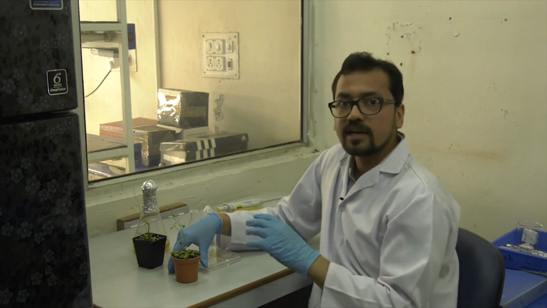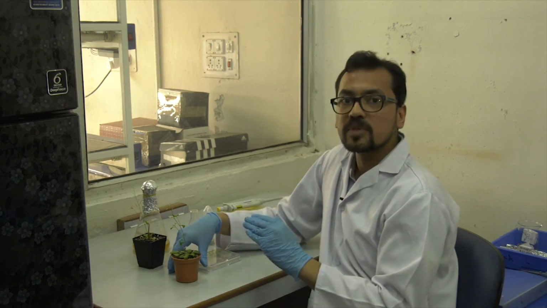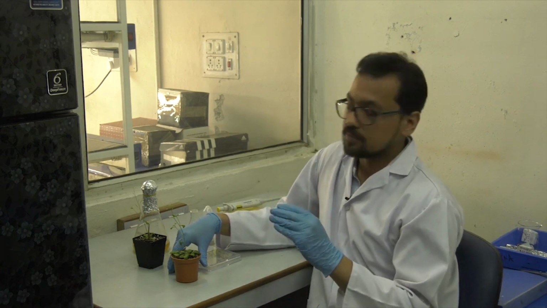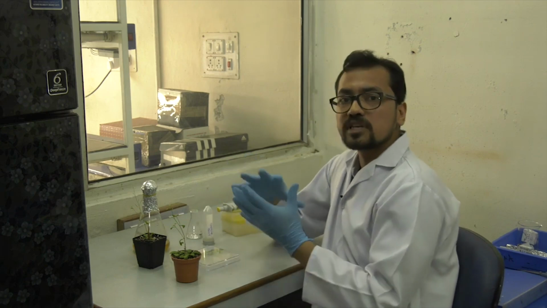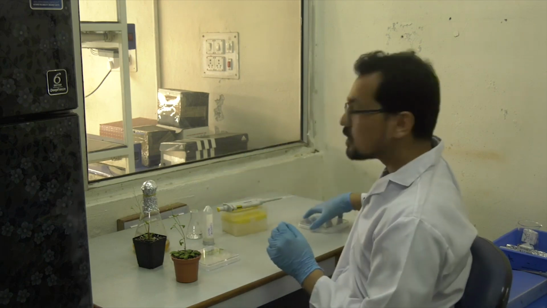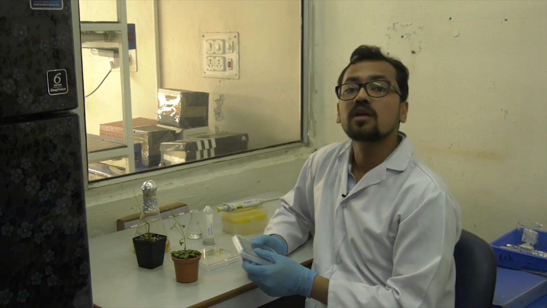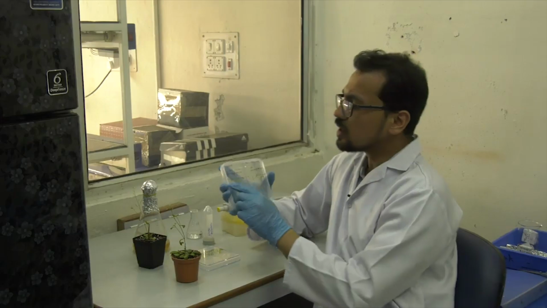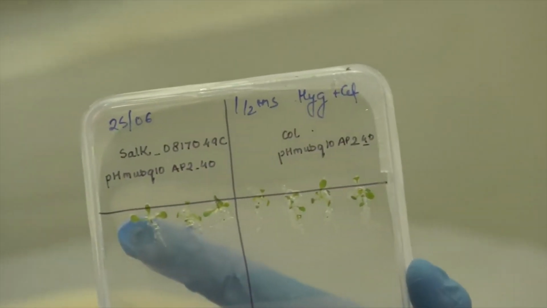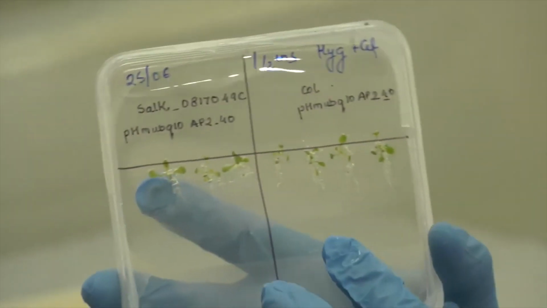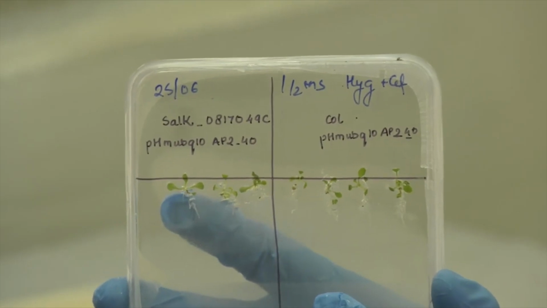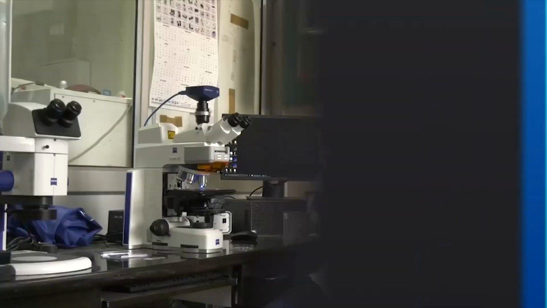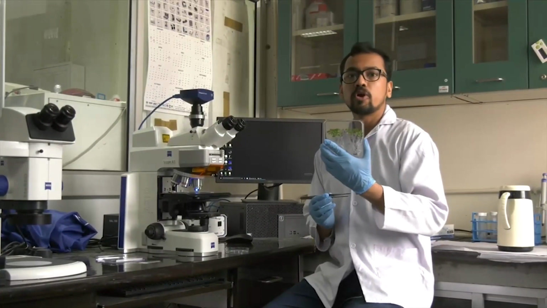These seeds are collected and grown on half MS plate with hygromycin. So hygromycin will be my selection marker over here. Once the seeds grow, only those plants will generate which will have my gene or my selection marker. So here this is a transformed Arabidopsis. Here you can see that the plants which I have taken are the transformed ones, and they are growing healthy. So these are the transformed Arabidopsis.